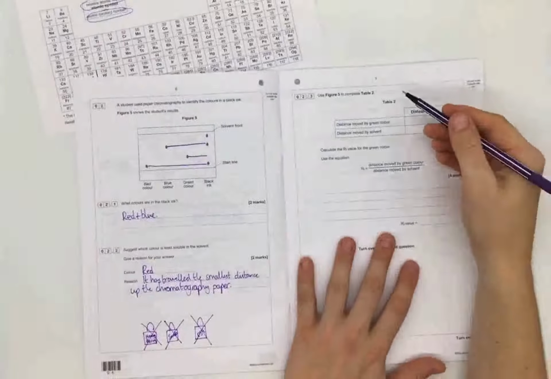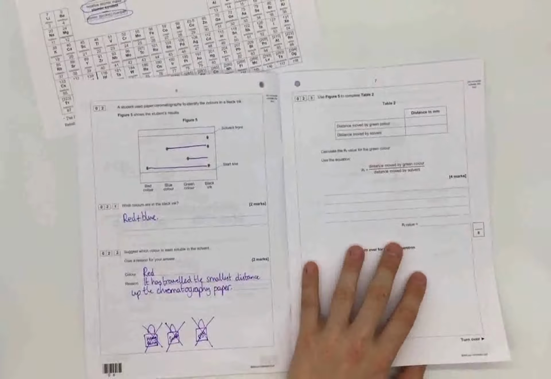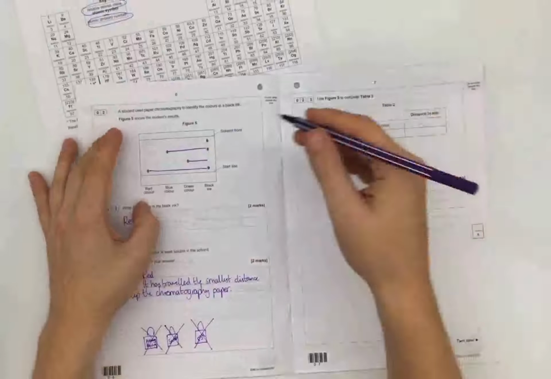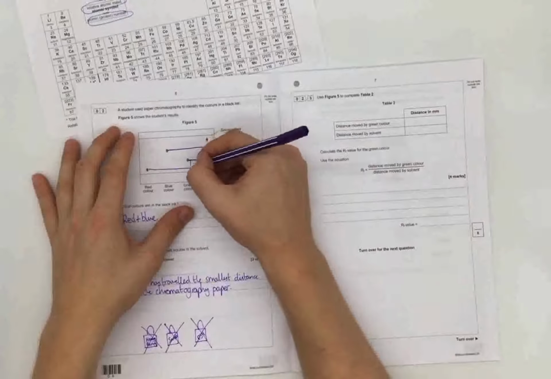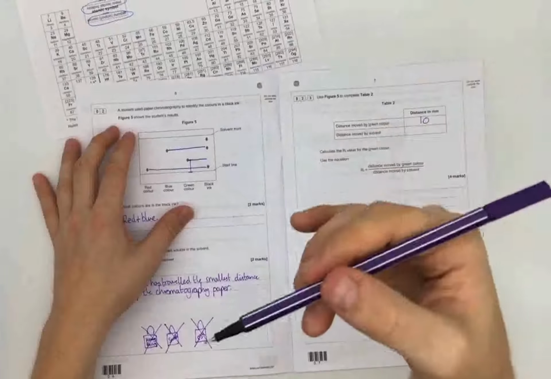Okay, question 2.3, use figure 5 to complete table 2. So this is where you get your ruler out. Obviously I'm so prepared I didn't actually bring one. Okay, so the green colour here I'm going to say is about a centimetre, so that will be 10. Of course you need to measure this with a ruler.